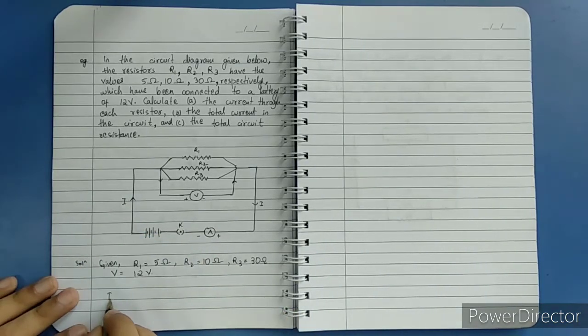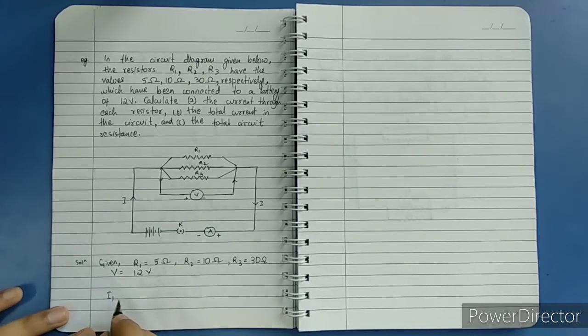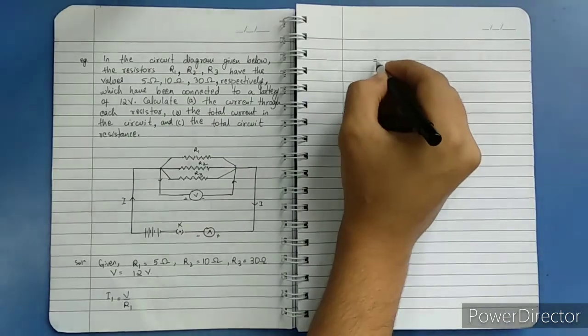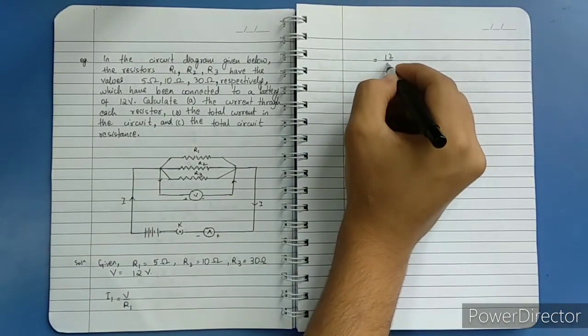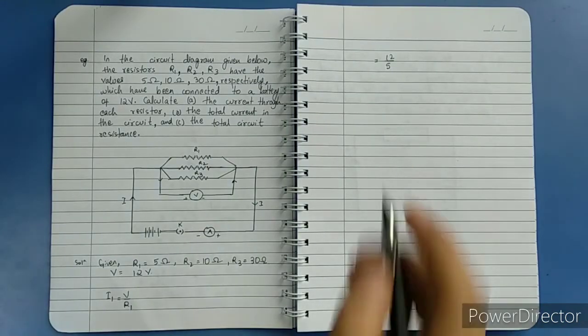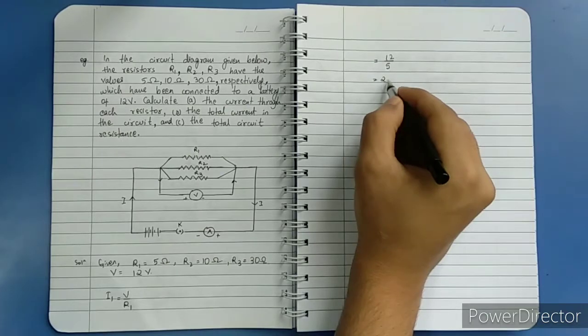So I1, we know V equals IR, from where we get I equals V by R. So I1 equals V by R1. So this will be equal to V, which is 12, by R1, which is 5. So we get 12 by 5 as 2.4 ampere.